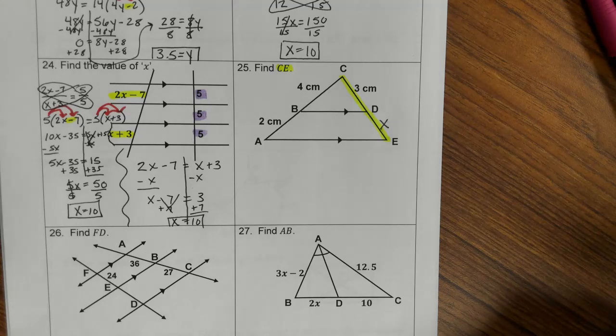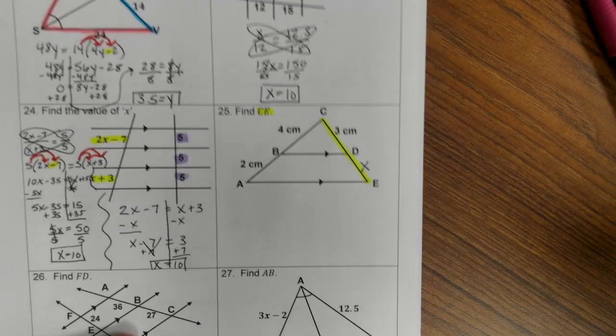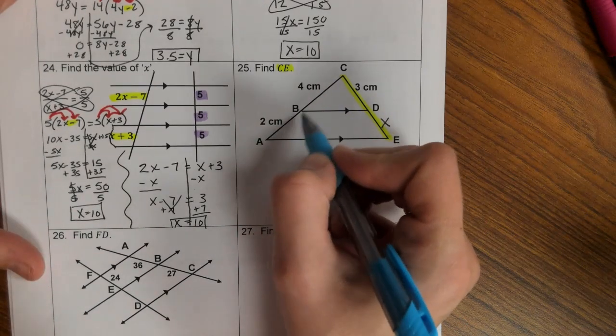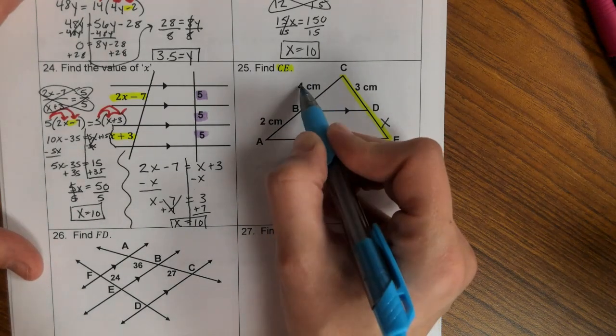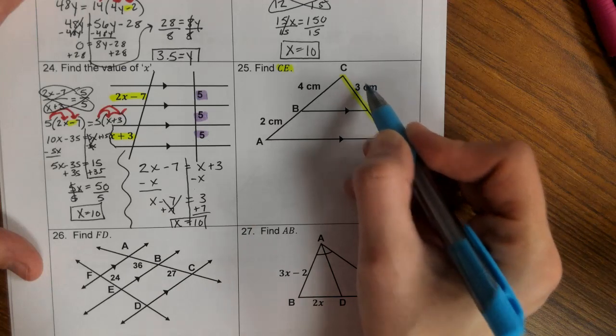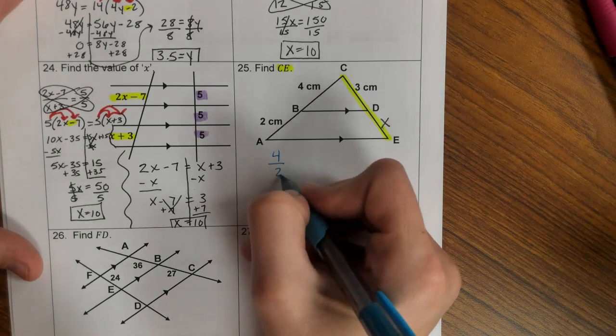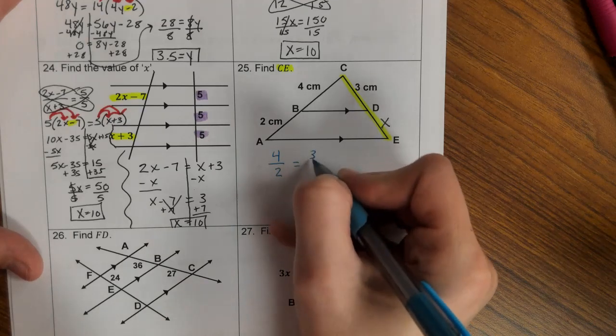I'm doing a lot of black ink over here, so I'm going to make this a little bit colorful. Like I've taught my students, you've got your proportions staring at you: 4 over 2 is equal to 3 over x.